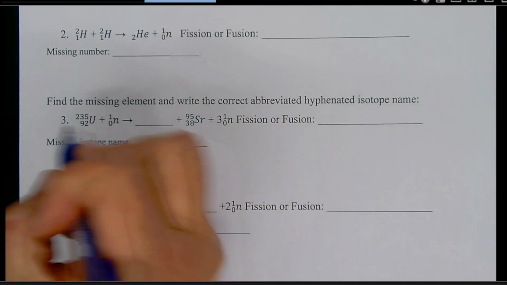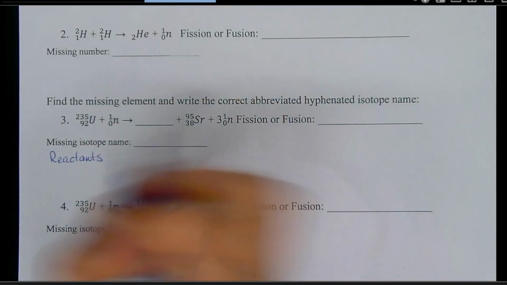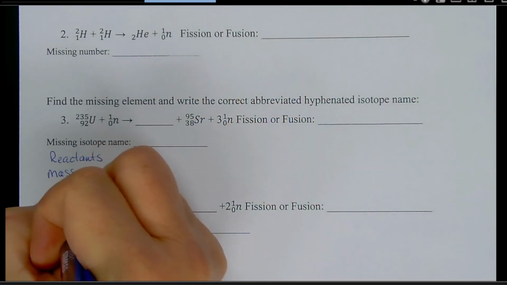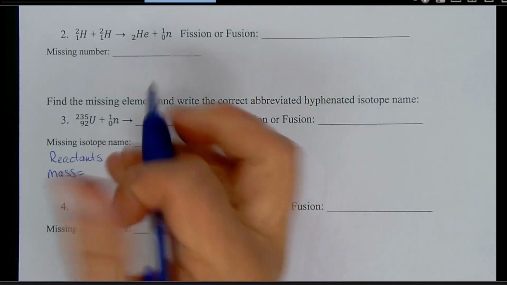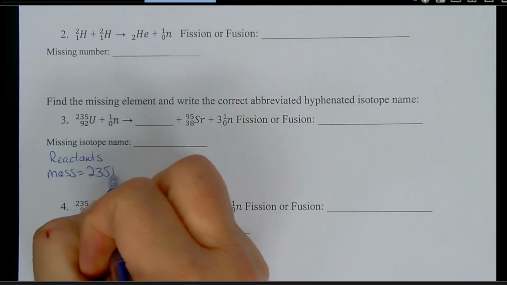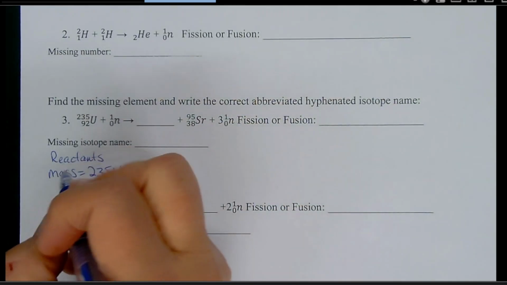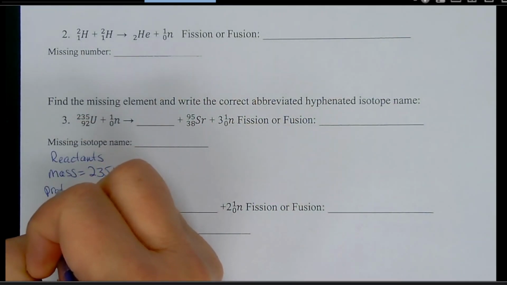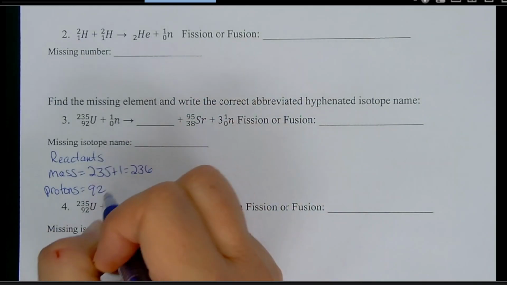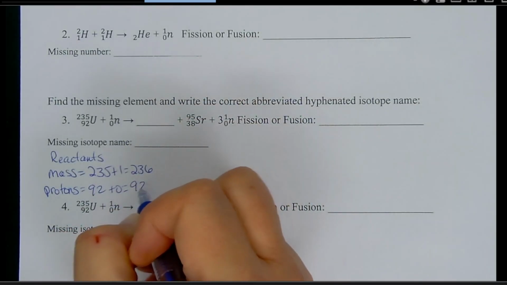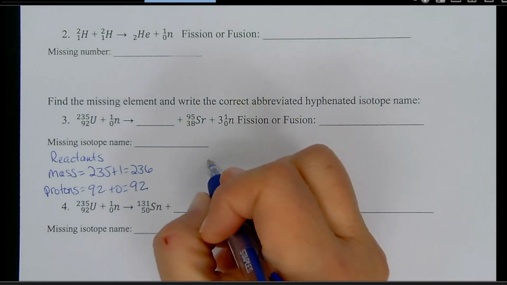So I'm going to do it this way, where I'm going to write reactants, and I'm going to write mass equals, I'm going to calculate the mass for my reactants. So 235 plus 1 gives me 236. For my protons, it's going to be 92 plus 0 equals 92. So that's what I'm starting with, and that's what should equal here in my product side.